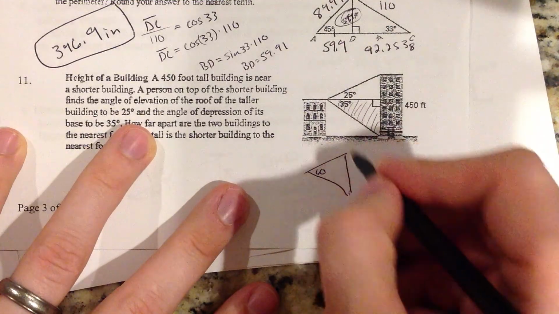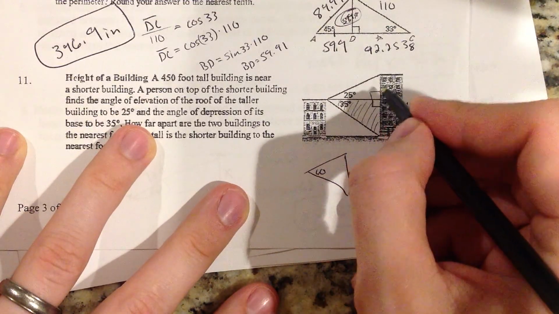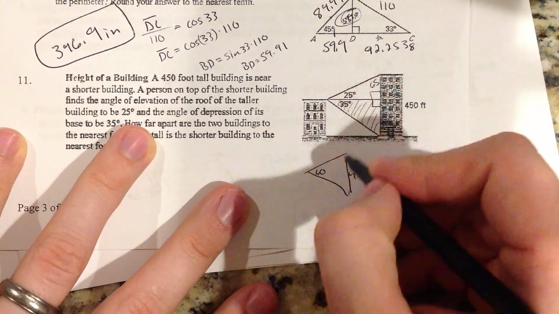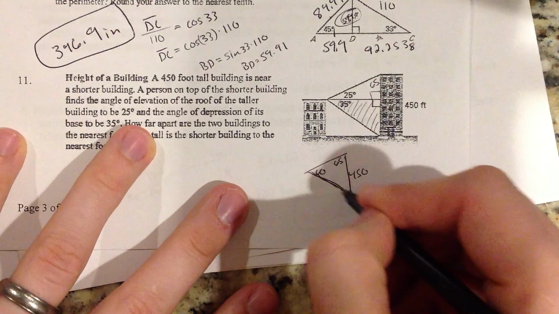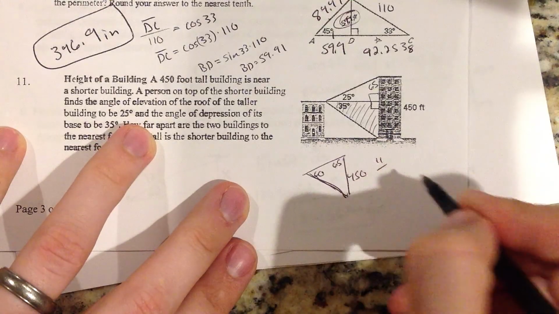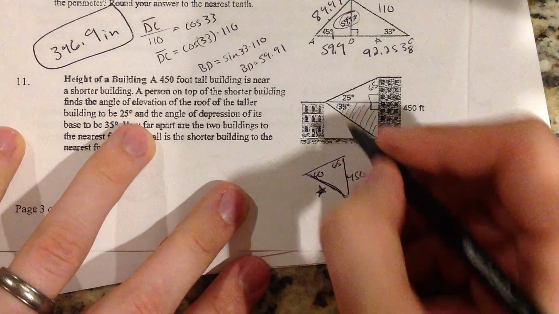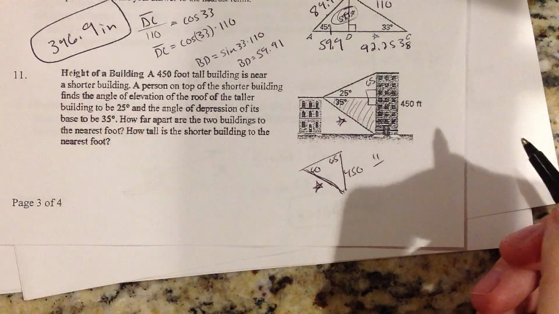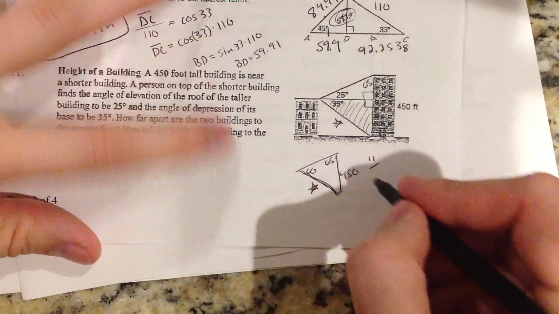This angle is 60, this side is 450, and then I'm going to use the fact that this side up here has to be 65 to give me some more information on this big triangle. And I can use the law of sines to find this other side. And that's going to be the hypotenuse of the triangle that I want. And once I have that much of it, I can find the rest of it fairly easy.